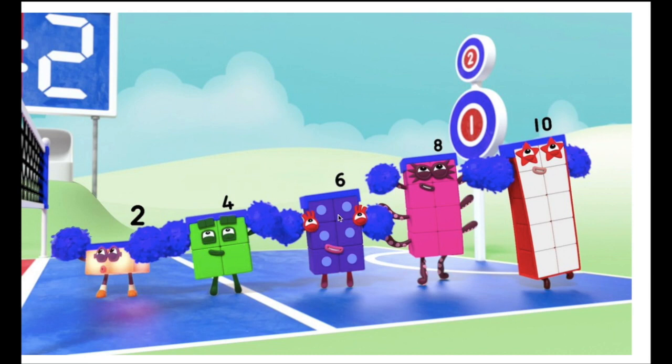If you take 6, 1, 2, 1, 2 and 1, 2. So all together it makes 6 blocks and it also has a pair. If you take 8, 1, 2, 3, 4, 5, 6, 7, 8. So 8 also has pairs in it. If you take 10, 1, 2, 3, 4, 5, 6, 7, 8, 9, 10. So the number 10 also has a pair in it.